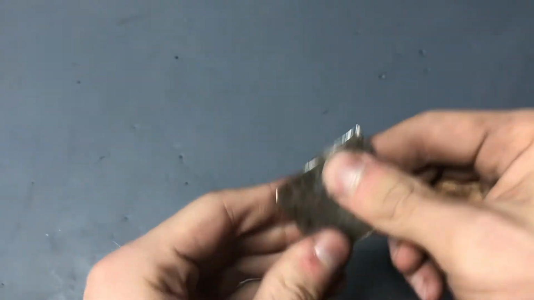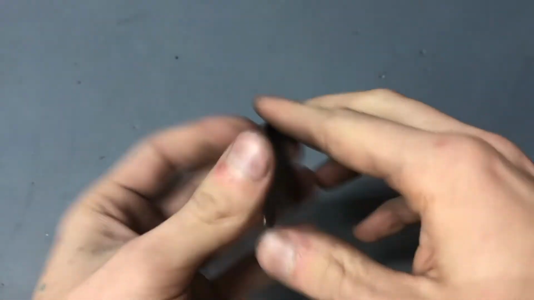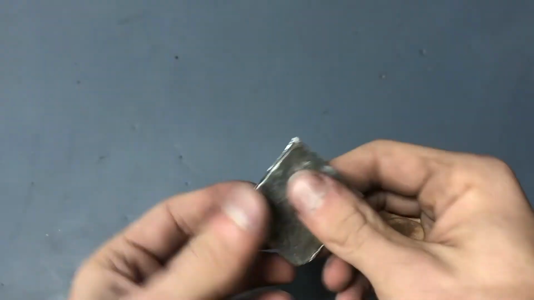Once it's all bent up, you can no longer hear the tin cry. But if you take a blowtorch and heat it up again, those crystals will go back to normal, and then you're able to do it again and again.